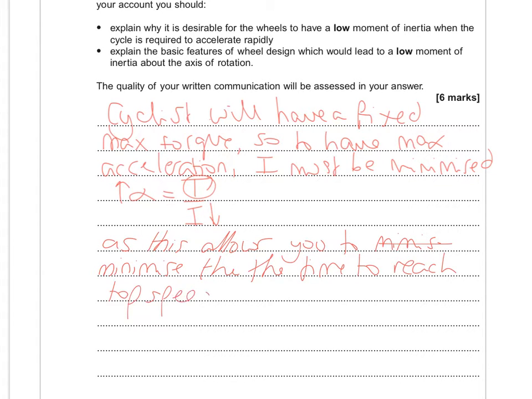Okay, so essentially that's why you're aiming to minimize the moment of inertia. You're trying to maximize angular acceleration, so you can minimize the time it takes to reach a top speed.